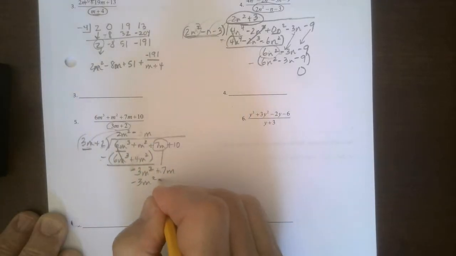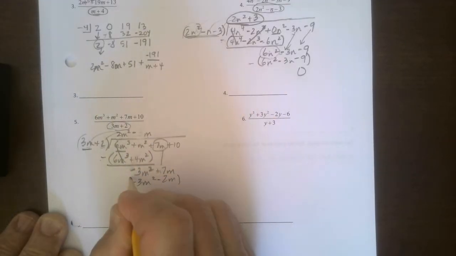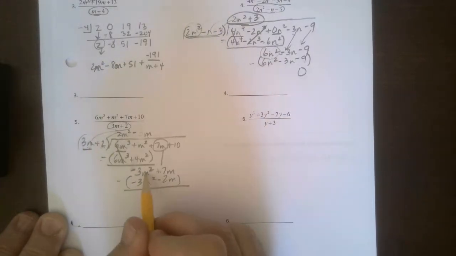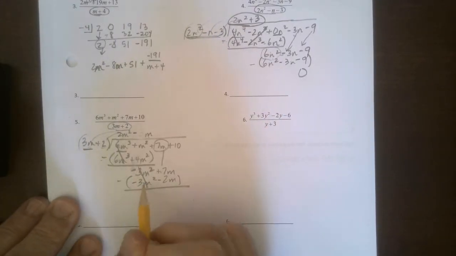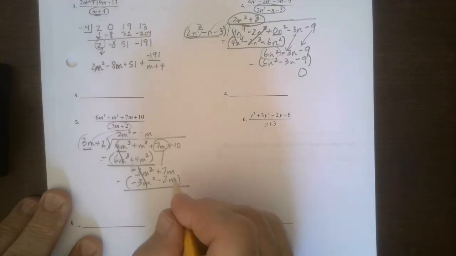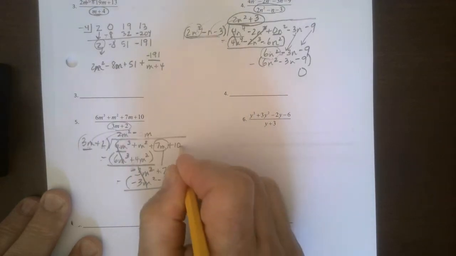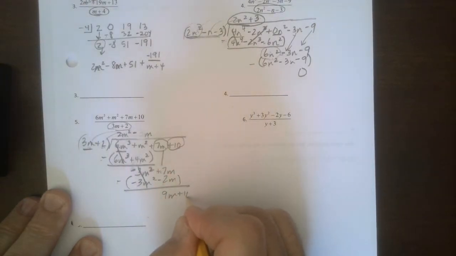Negative m times 2 is minus 2m. So we subtract. Negative 3m squared plus 3m squared, gone. 7m plus 2m is 9m. And then we bring the 10 down.